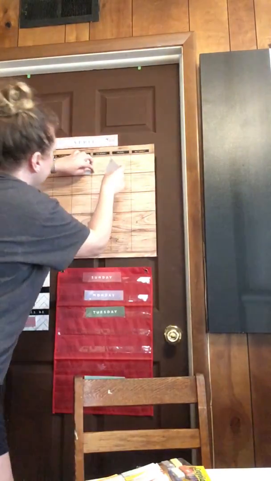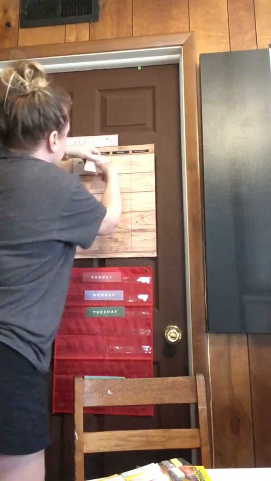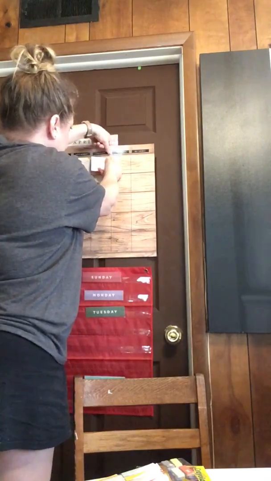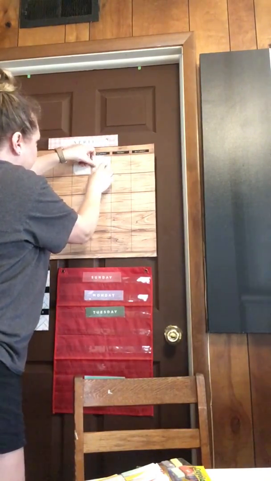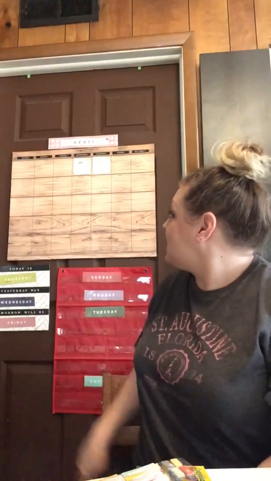And let's see, I'm going to stick mine right up here. My tape yesterday did not stick very well, and so I made little slots so that it will stay. Okay, so let's see. We're going to do that in a yellow.